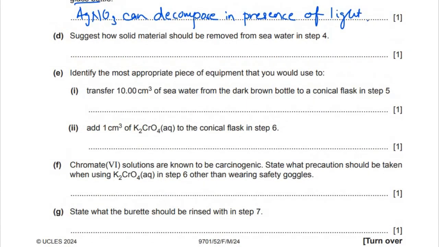Suggest how solid material should be removed from the sea water in step 4. It's a simple process that will use filtration to remove any solid material which is present in the sea water before we use it for the presence of chloride ions.